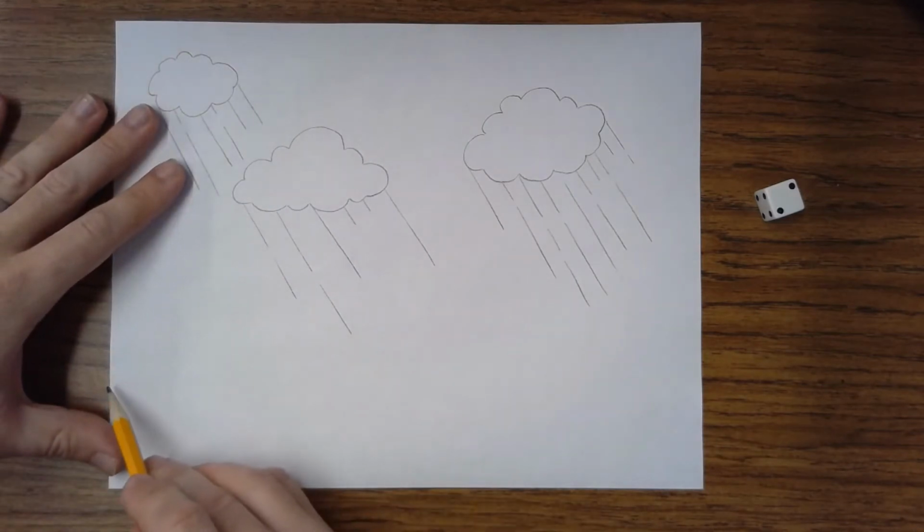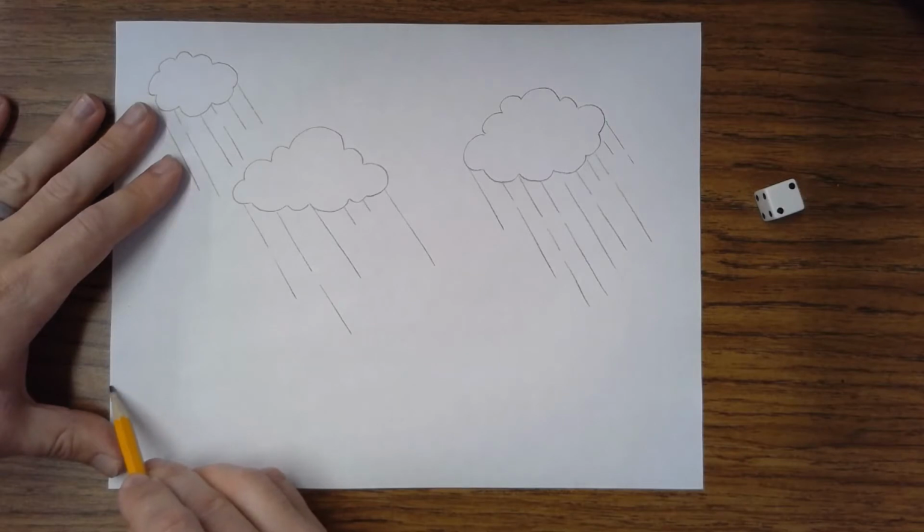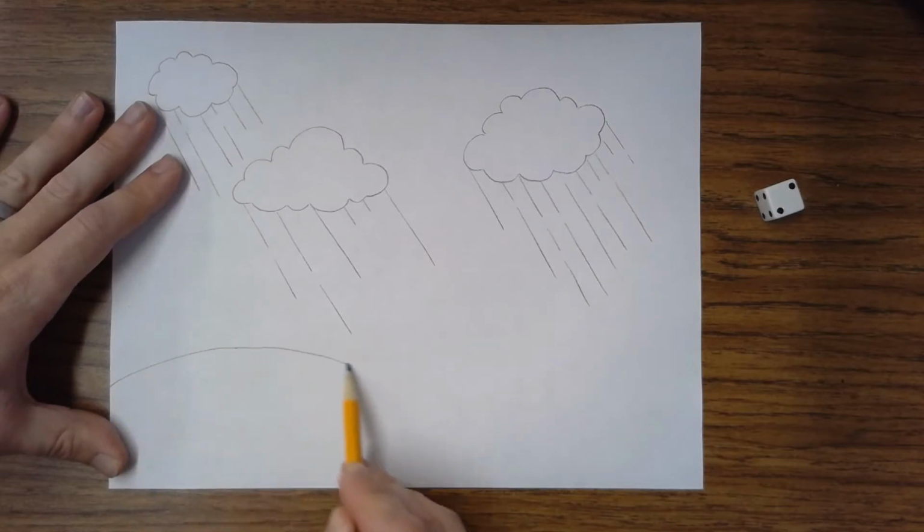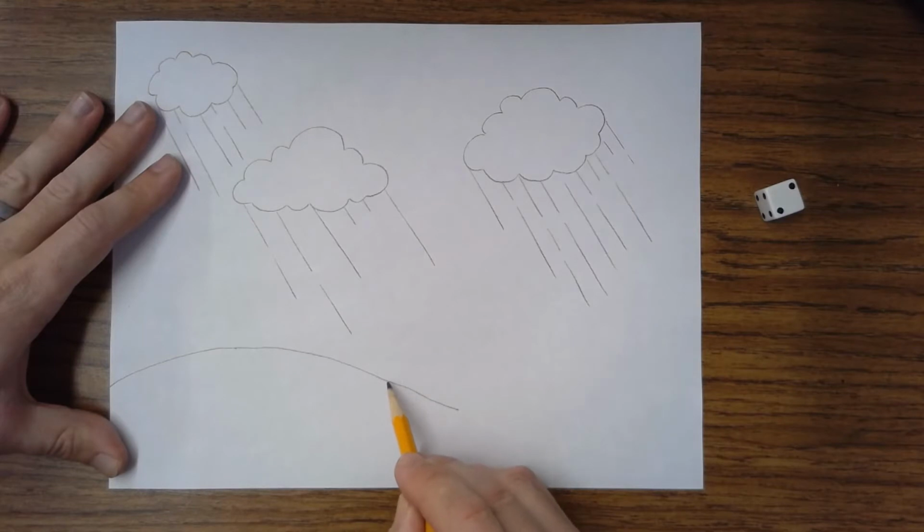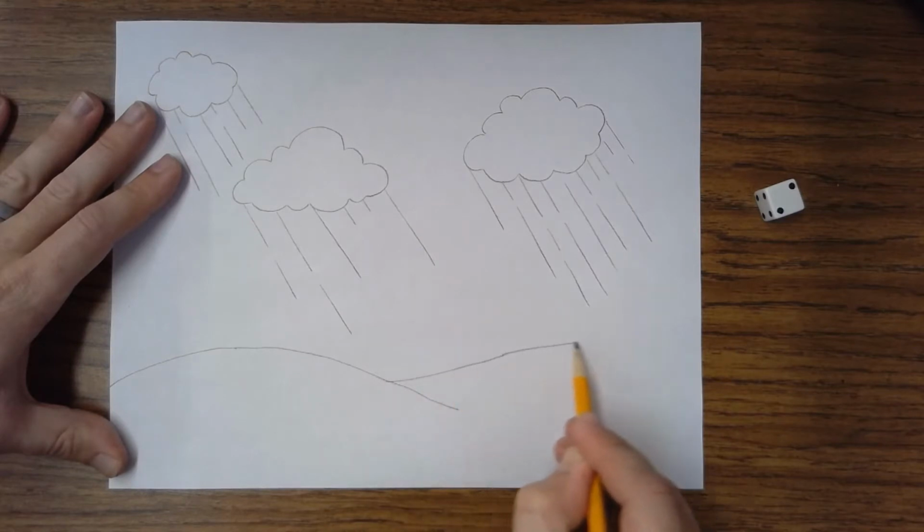Remember that if you don't have a die at home, you can just type roll a die into Google and it will roll a die for you, which is a super useful feature.